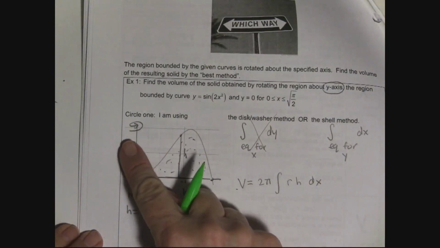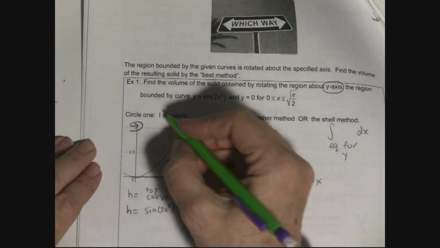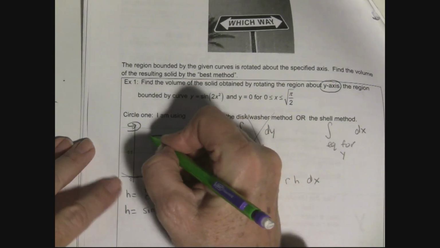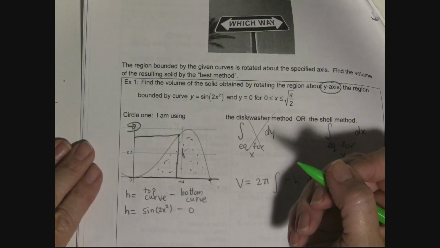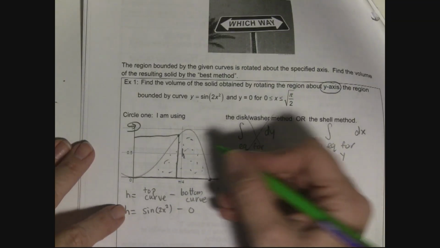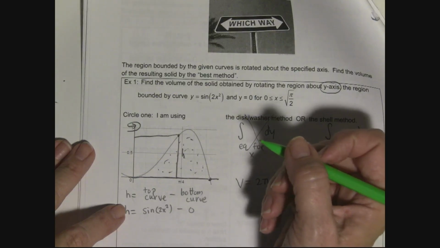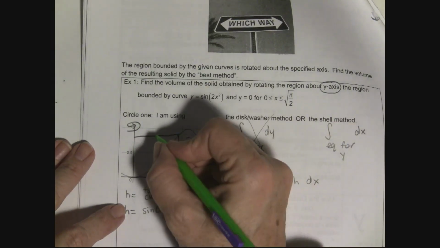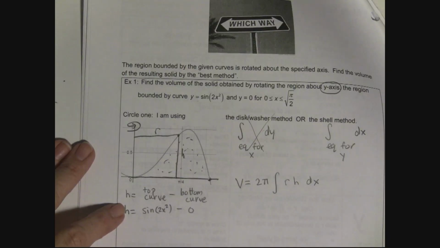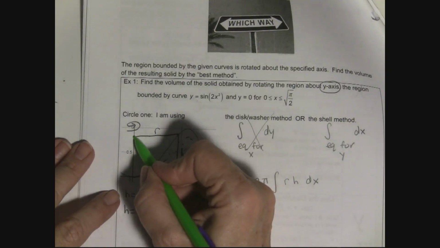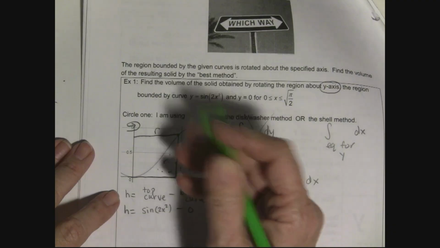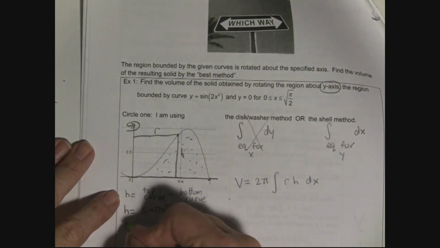And then R, if you're just going around the y-axis, R is easy. And remember, it's supposed to be in terms of x, and that was supposed to be perpendicular. Sorry, I'm tired. And so this is what R is, and this distance from the y-axis out to any point is always called x, so R is just x.